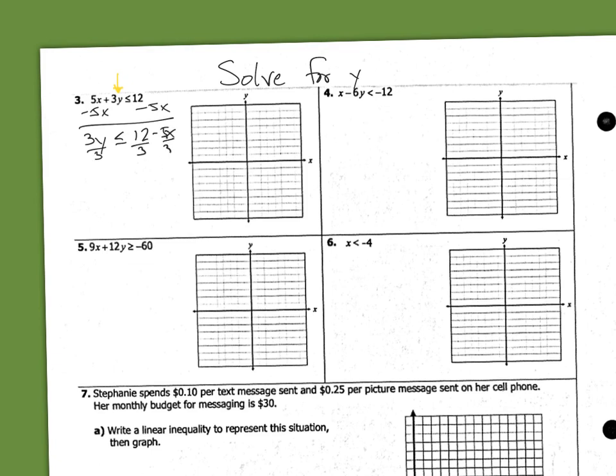You need to simplify this. You cannot leave it like this. It's very hard to graph. 12 divided by 3 is 4, and then we have -5/3. You can put the x on top. Now we're back to where we were on the front, and we're ready to graph. Start up 4, because 4 is the plain number, that's your y-intercept. The slope is -5/3, so we're going to go down 5 to the right 3.